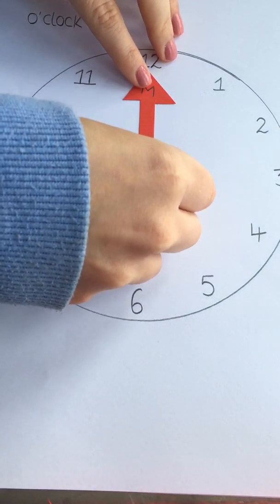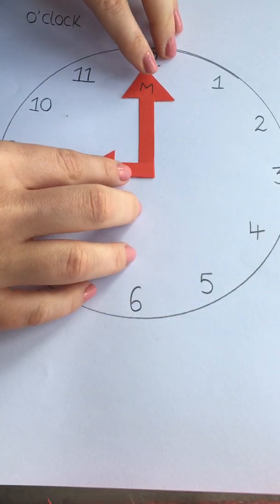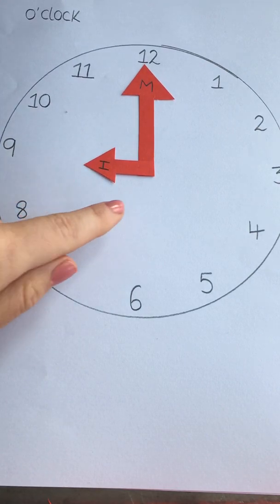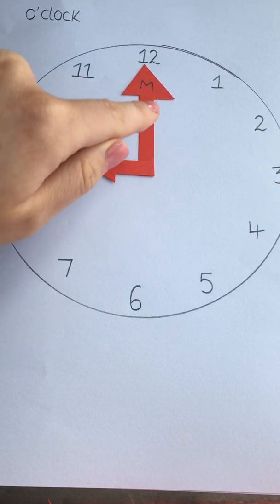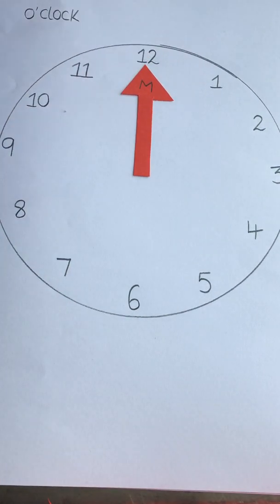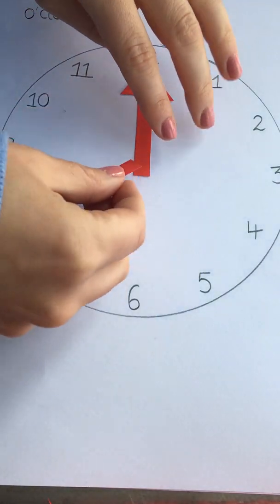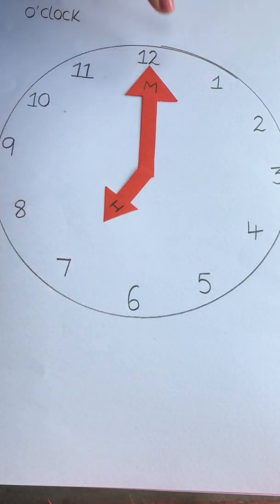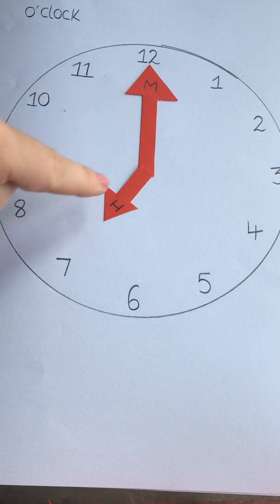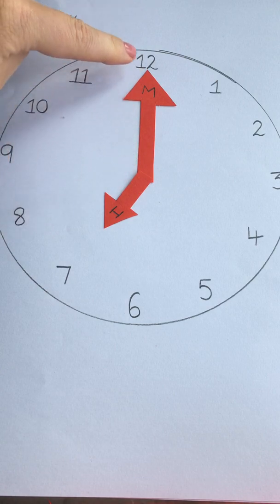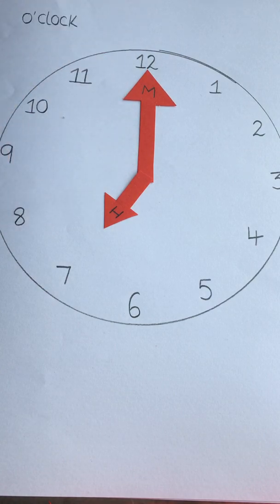Okay, so that, what o'clock am I showing you there? Brilliant, I'm showing you 9 o'clock because the hour hand is pointing directly at the 9. What o'clock am I showing you here, Year 2? I'm showing you 7 o'clock. The hour hand is directly at the 7 and the minute hand is at 12, so that's 7 o'clock.